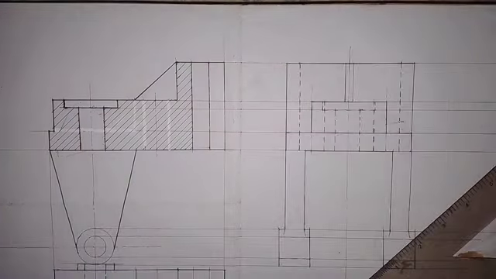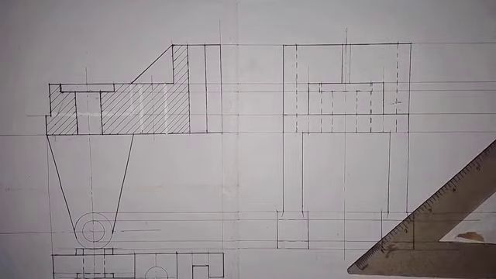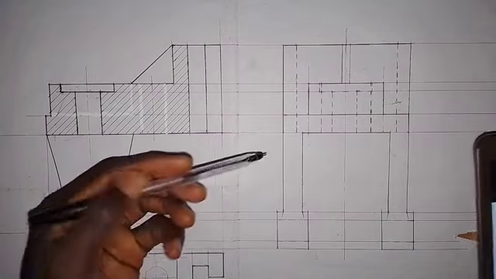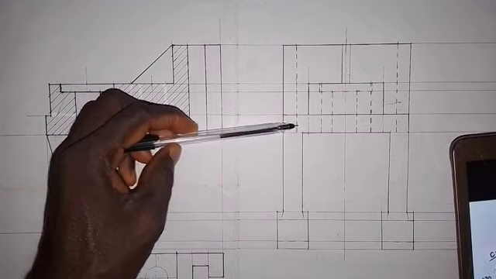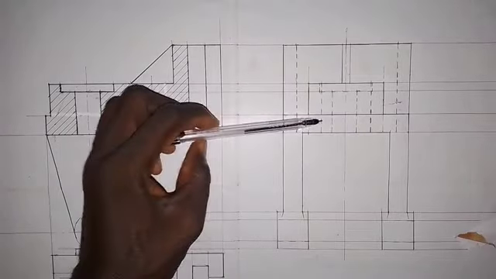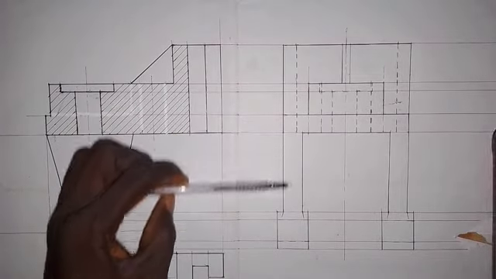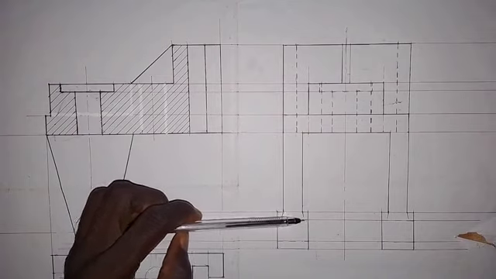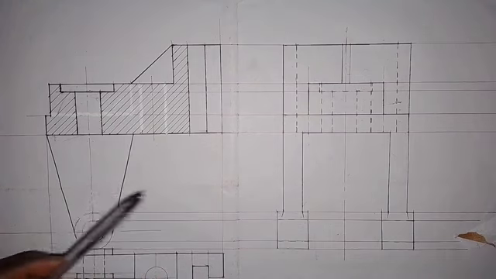So we have the end elevation drawn here. This is the end elevation. So what we are to do now for the end elevation is make some parts thick. We are going to hatch this surface, this rectangle that we have here, the cutting plane cut it, so it becomes a solid. We are going to add this surface, and then this line that we drew with short dashes line, we are going to make it a thick line. So that is what we are going to do.